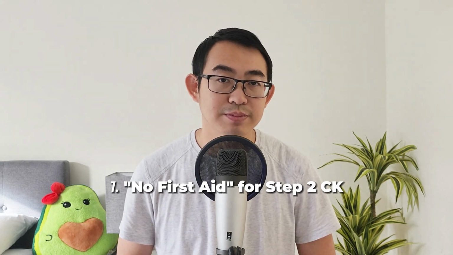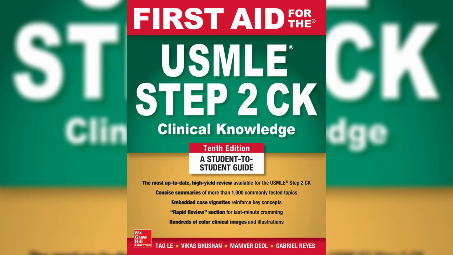First one, there is no First Aid for Step 2 CK. What do I mean by that? Well, basically, there is a First Aid for Step 2 CK that is created by the same group of authors, but we don't use it like we use First Aid for Step 1. It's not a standard that is highly recommended. It's not as good.